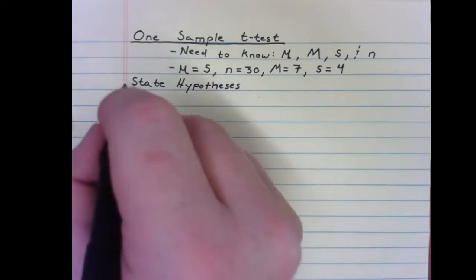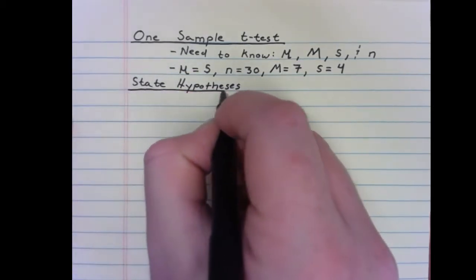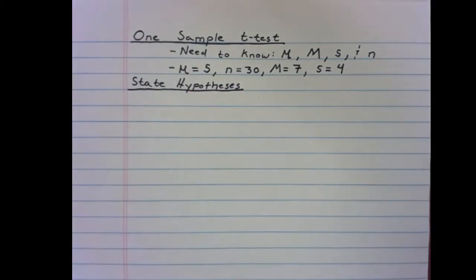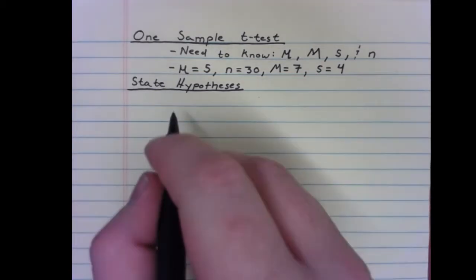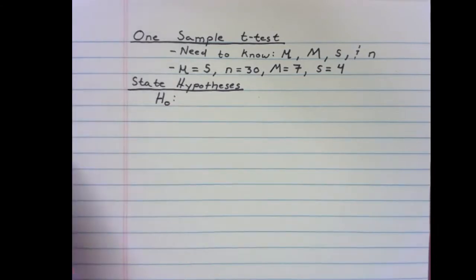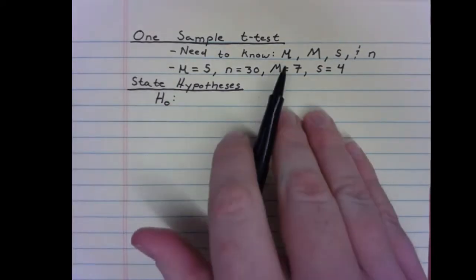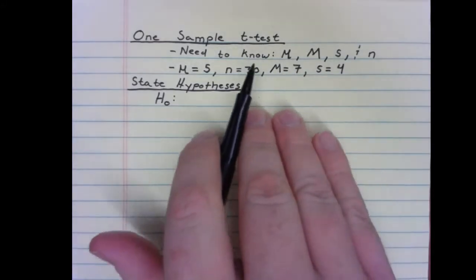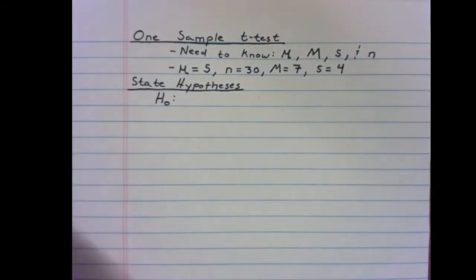And again, these are not the scientific hypotheses. These are the statistical hypotheses this one-sample t-test will actually test. Specifically, the null hypothesis, which states that everything is due to random chance. So this mean of 7, the reason it's not a mean of 5 is just sampling error and random chance.